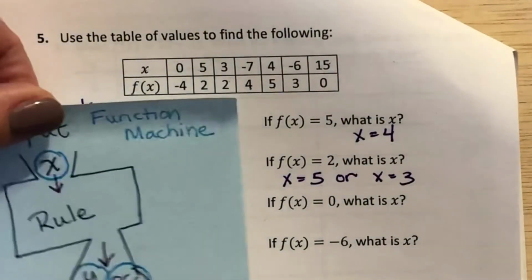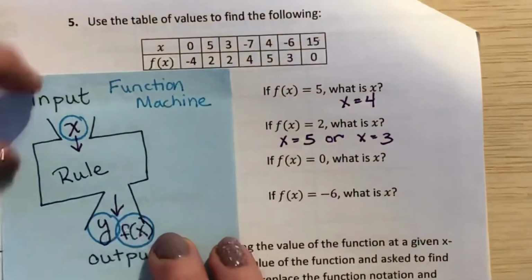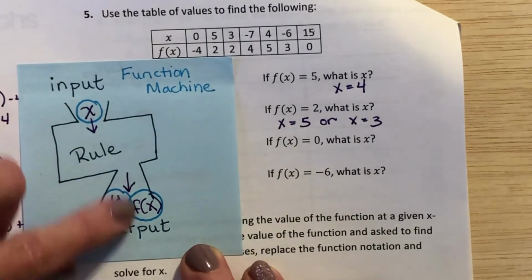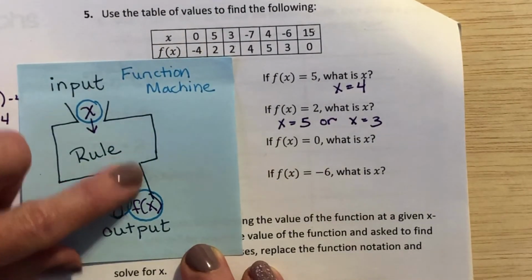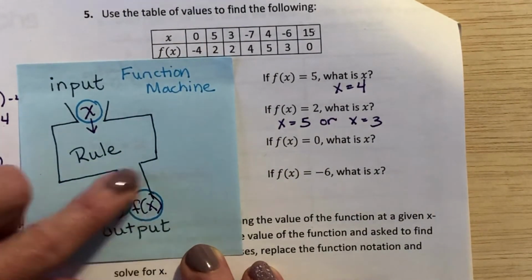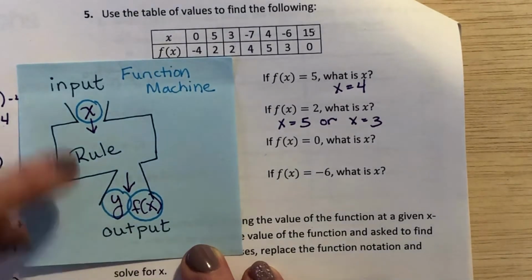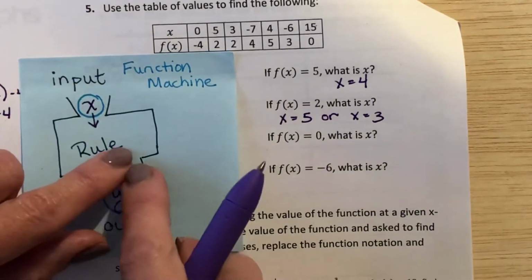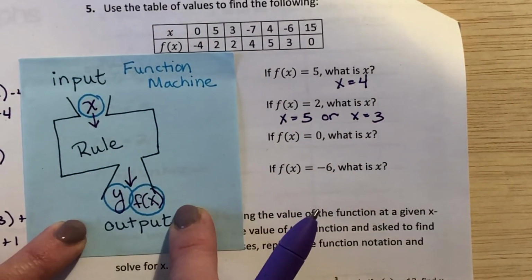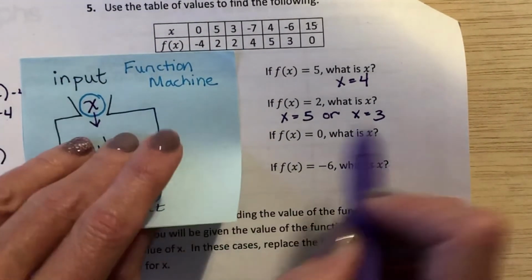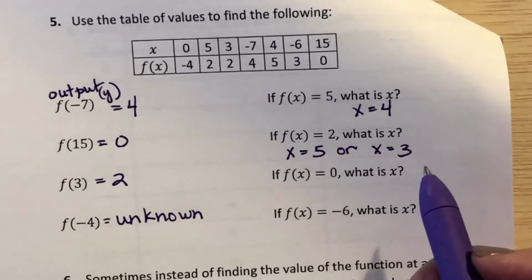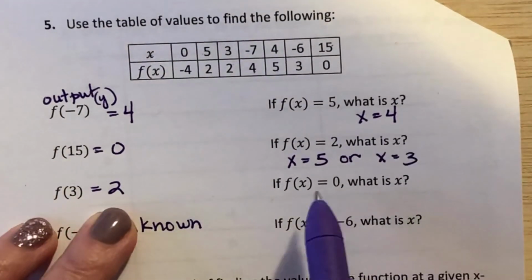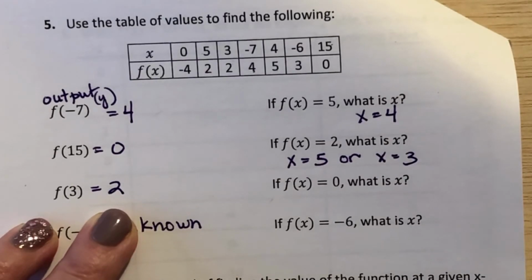And remember, this is okay. This is still a function. When I plugged in a 5, out came a 2. When I plugged in a 3, out came a 2. It's okay to get the same output, but it's not okay to have the reverse. For example, if I plugged in a 2 and out came 2 different outputs as a result, that would not be a function. But this is totally fine. Go ahead and figure out the next 2.